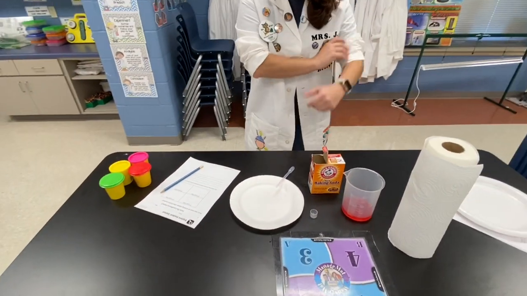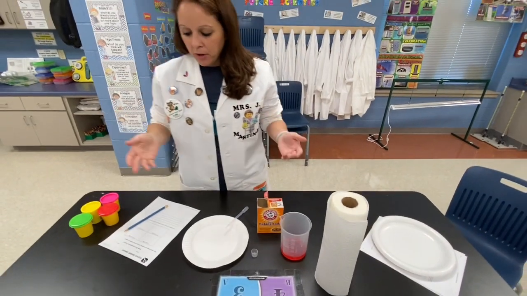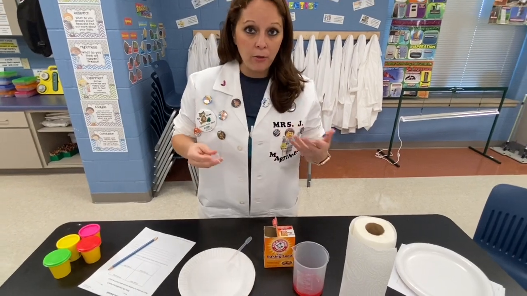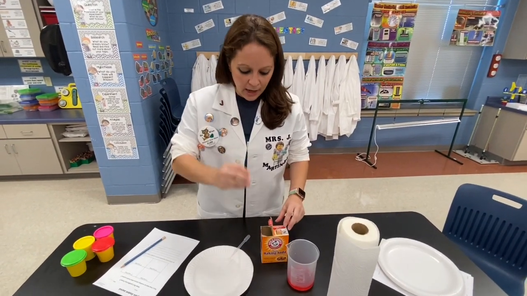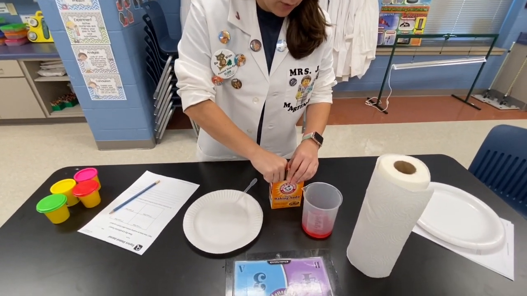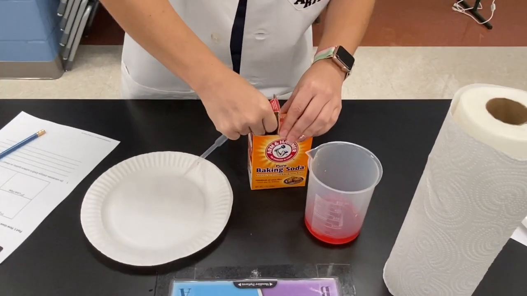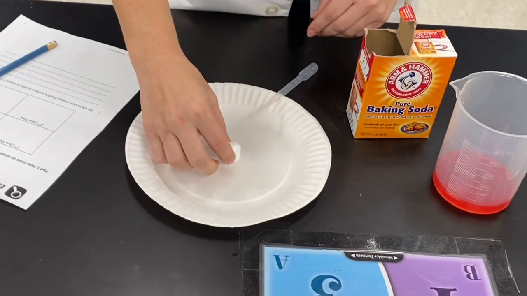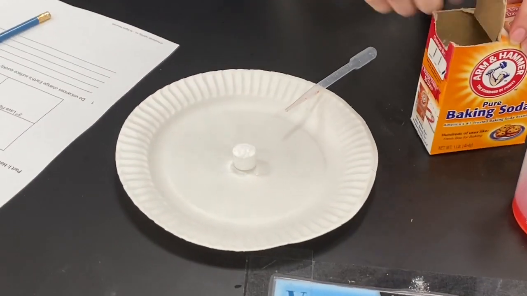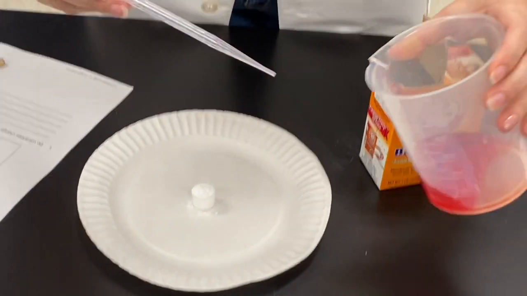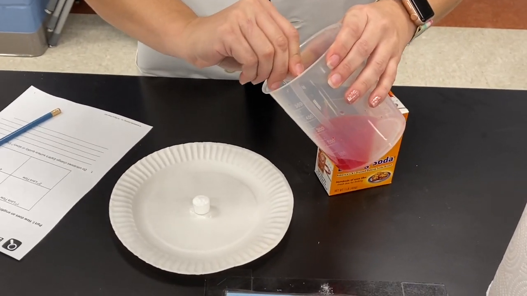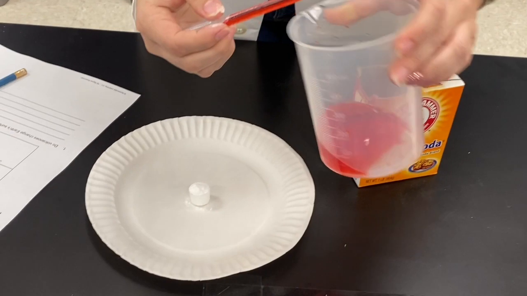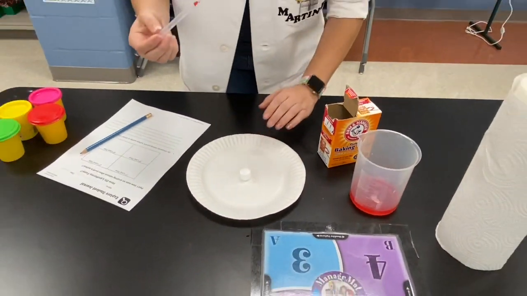So we are going to be looking at how an erupting volcano affects Earth's surface. We're going to demonstrate how that happens, okay? With our cap, we're going to tightly pack it with some baking soda and place it in the center of your plate. Then we're going to get our pipette and fill it up as much as we can with vinegar, and we're going to see our volcano eruption.